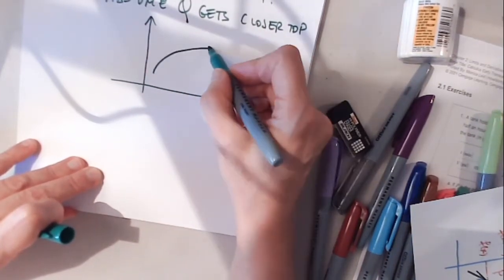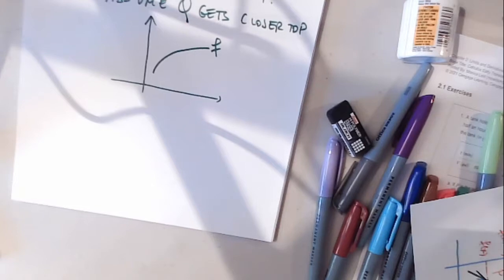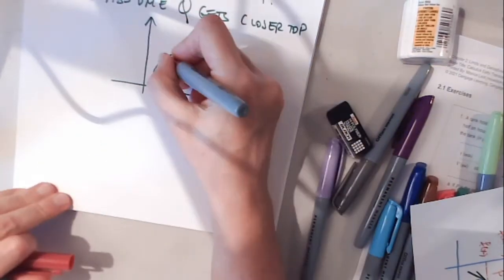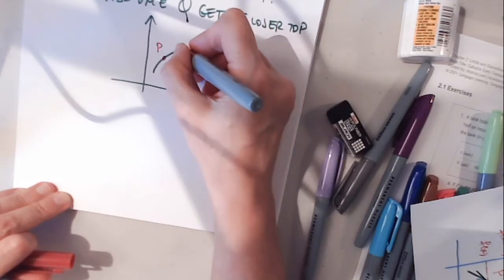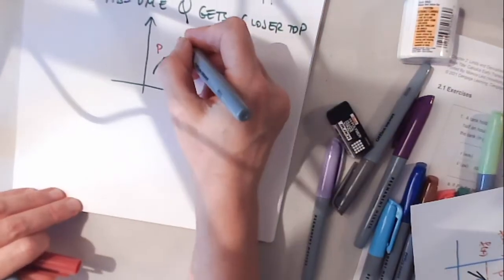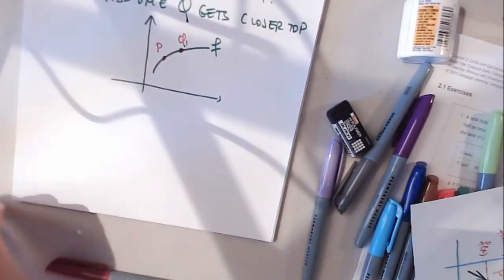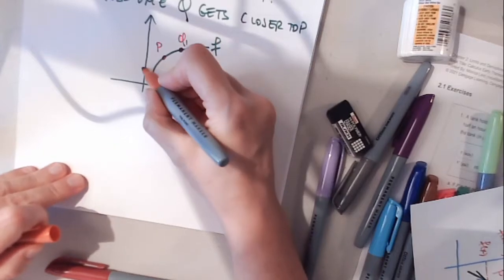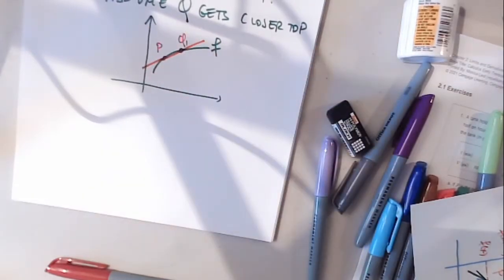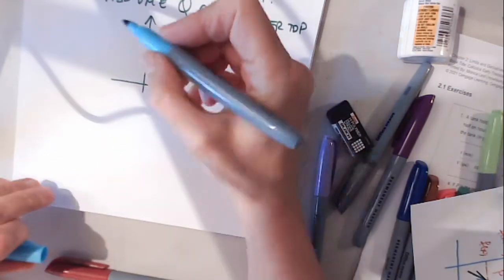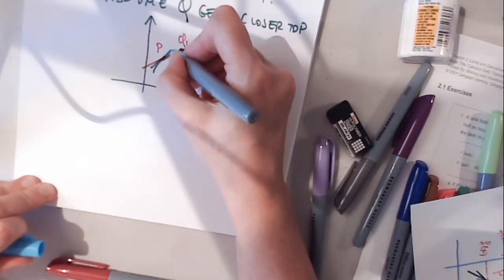Here is the graph of f of x. Here is P. Here was Q initially. Let's say now it is here. This is my new Q, Q1. P doesn't move. So now the secant line is this. I will get a closer slope to the slope of the tangent.